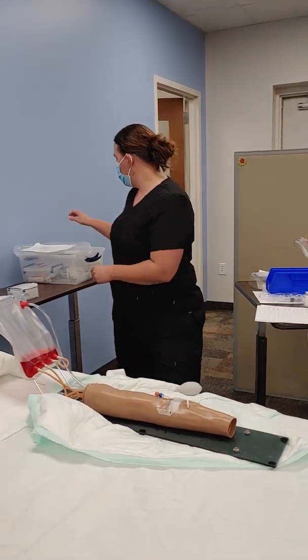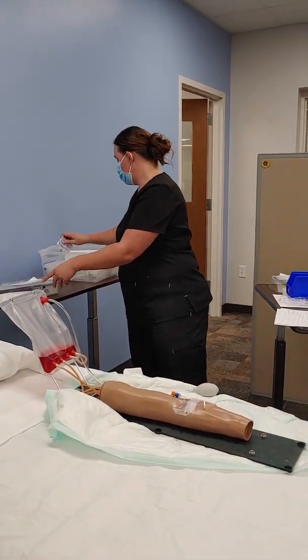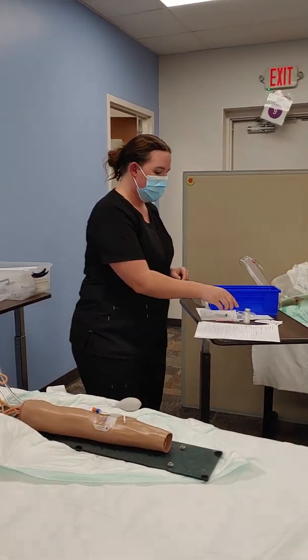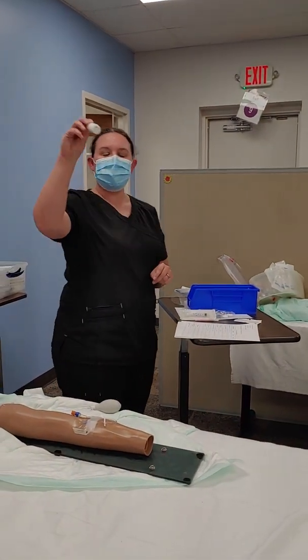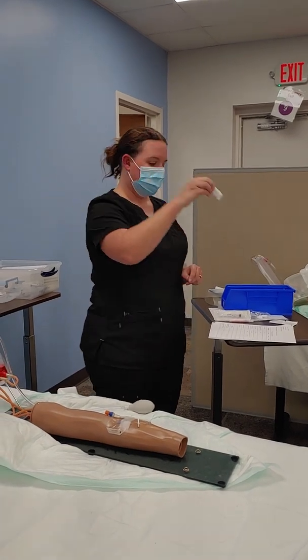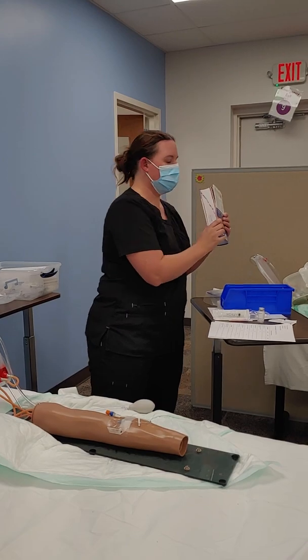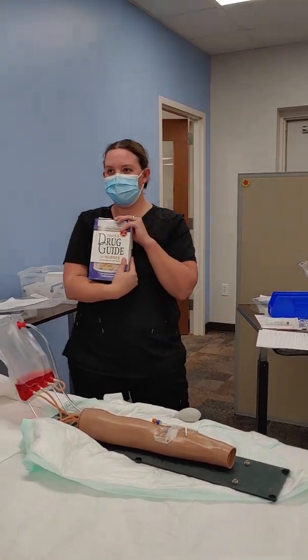Check expiration date. Check vial for clarity. Okay. Make sure I have my syringe to draw it up. It is not expired, and my vial is clear. Okay. Check drug resource to clarify whether med needs to be diluted before bolus administration.